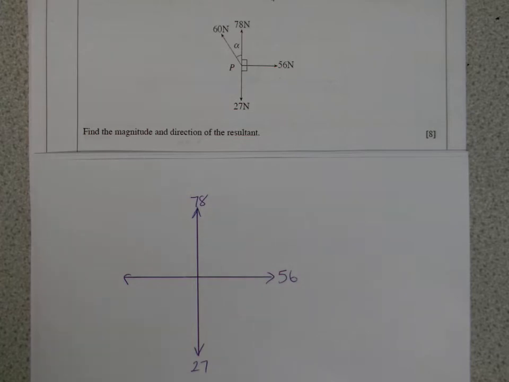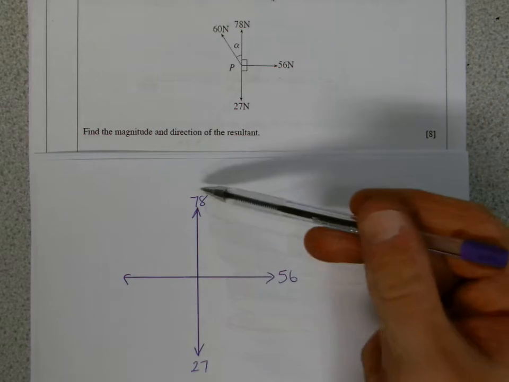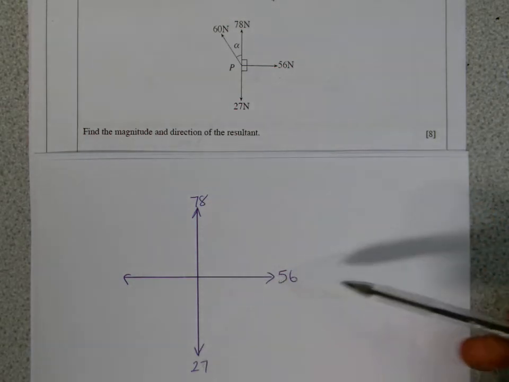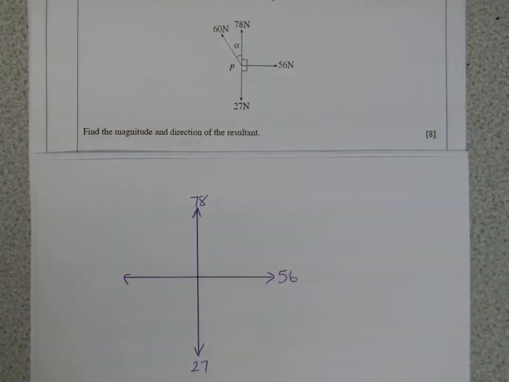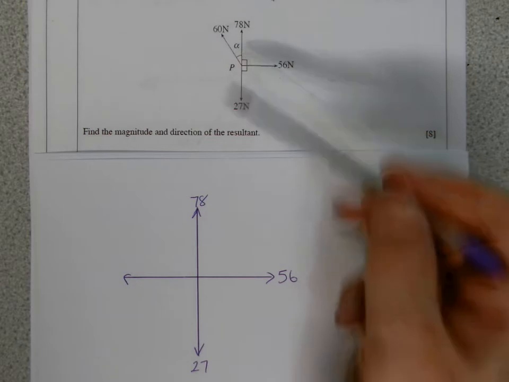Okay, so in this question we're asked to find the magnitude and direction of the resultant force, okay? So we've got these three forces going in the directions we're used to. We've got the y direction here, 78 opposing at 27, and then 56 in that x direction. But then you've got one that's been pulled on an angle, okay? So it's going to have a shift in both the x and y directions. That angle is angle alpha, and it's given to the vertical as well, okay?